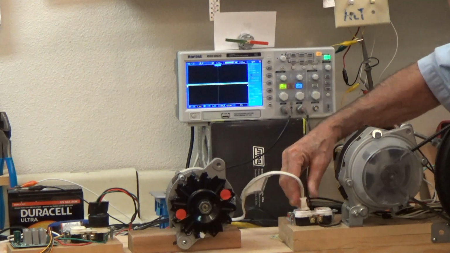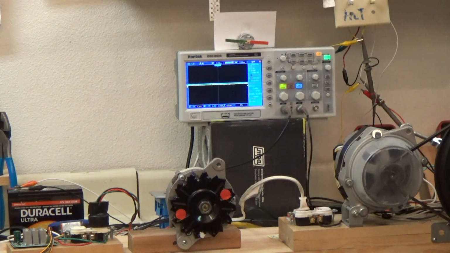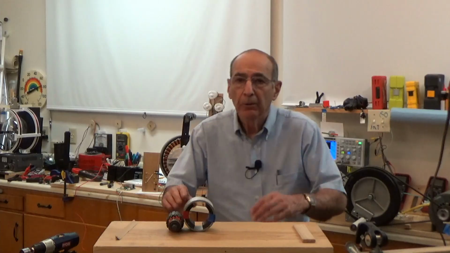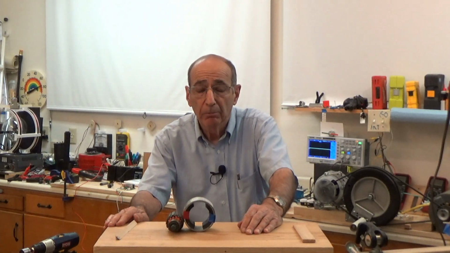Let's plug it in to the outlet, and here we go. I'm rotating that very slowly. We are at about 5 to 7 cycles per second. The motor's not spinning, it's just vibrating back and forth. And the faster I go, the faster the vibrations and the smaller the movement. And we're at about 30 cycles per second, and the motor's just sitting there vibrating. That's a problem.